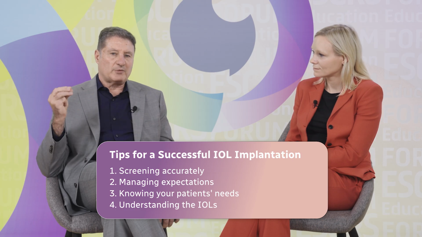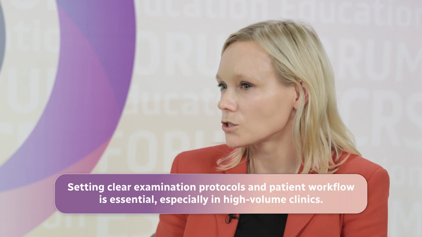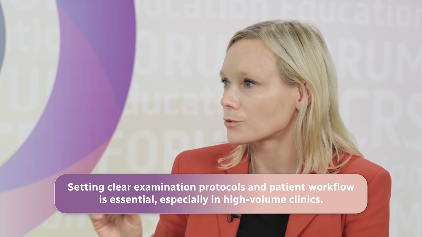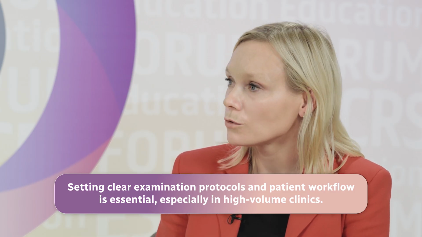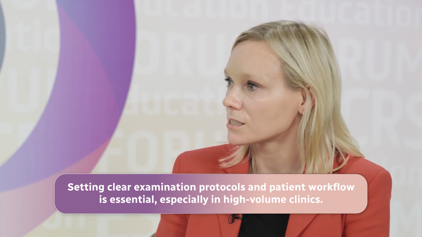Because the mixture of these points and the validation of these four factors is going to lead to the success or the failure of the choice that we as doctors are making with the patient. Yeah, and also setting the examination protocol and the workflow of the patient, especially with higher volume patients, makes sense at the clinic.